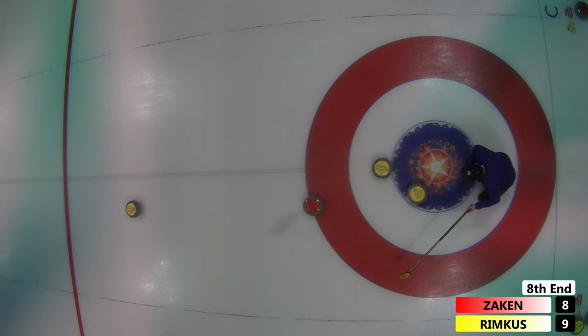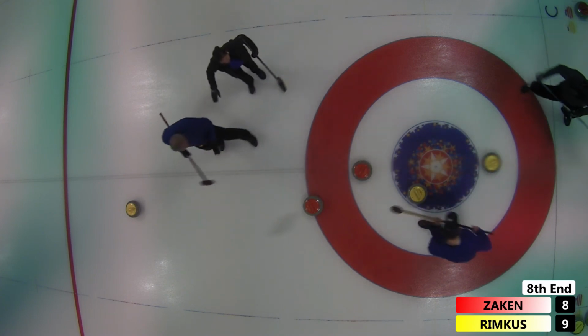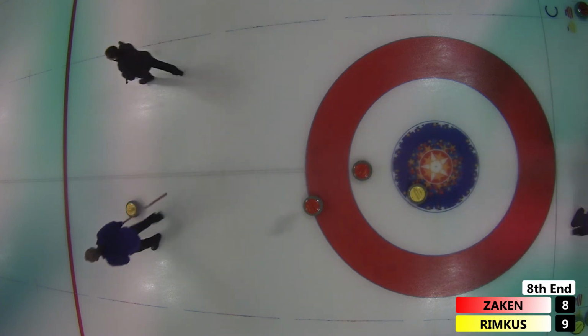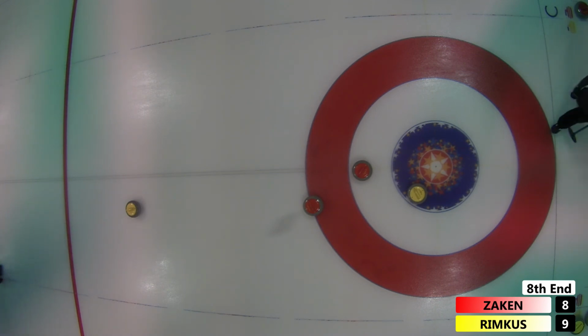Looks like red is a little narrow on their shot. Yeah, they're sweeping very hard. So they're going to chip the front one out is what they're going to do, but they're not going to get both. Yeah, they got one. But, you know, they're taking control of the center there. Yep. And Andy has to score 2.